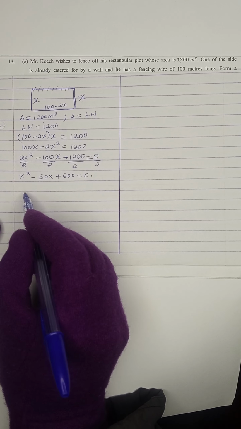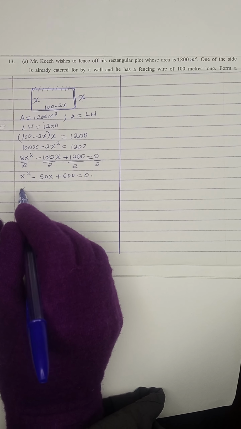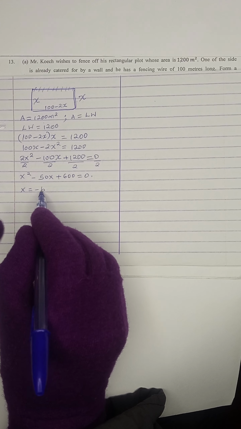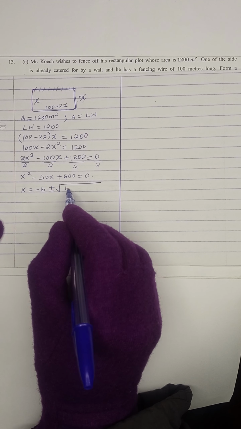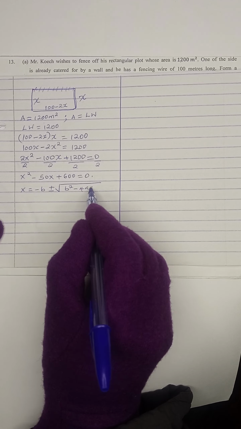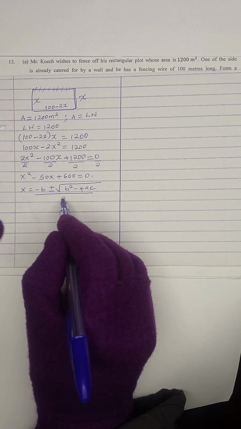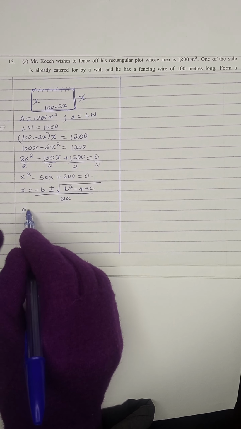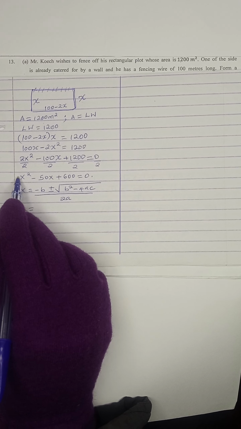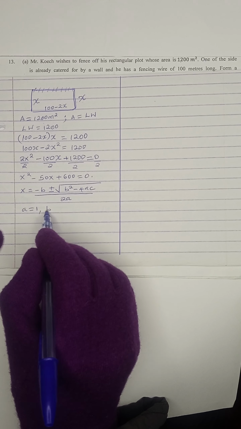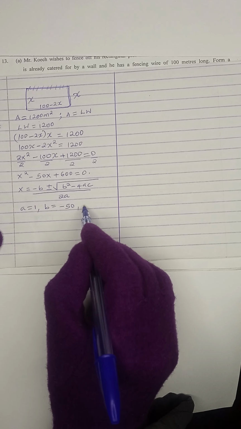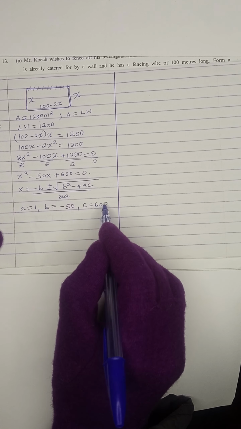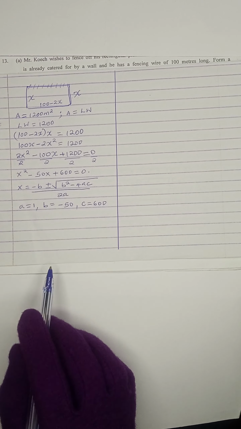So for our case, we'll use the quadratic formula, whereby if you want to find x, we'll take negative b plus or minus the square root of b squared minus 4ac all over 2a. So for our case, our a, the coefficient of x squared, is 1. Our b, the coefficient of x, here is negative 50. Then our c is the constant, which is 600. So we substitute in this particular formula.